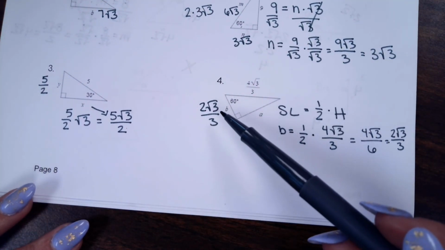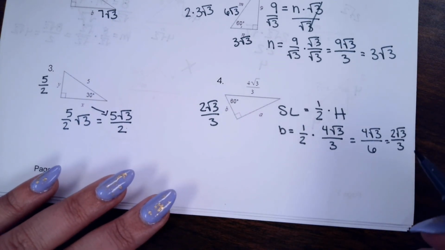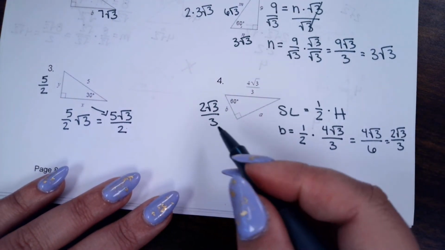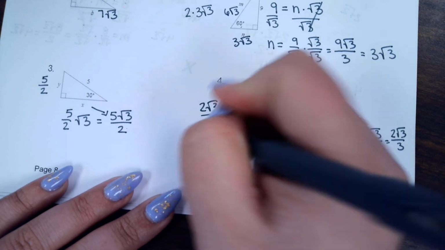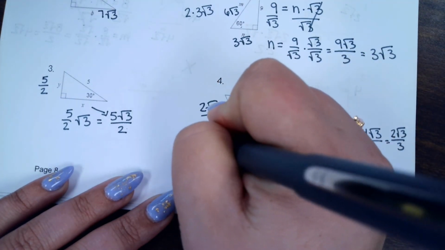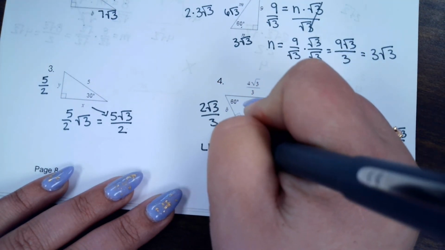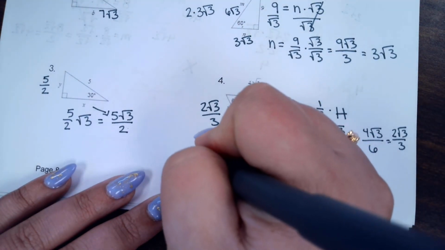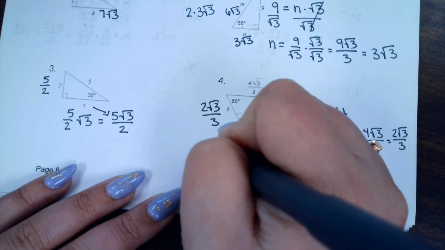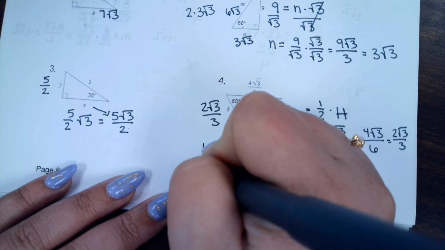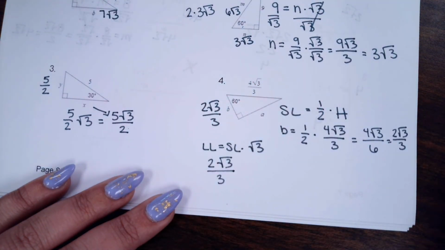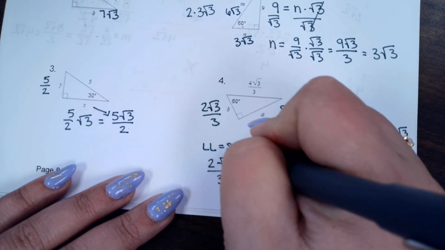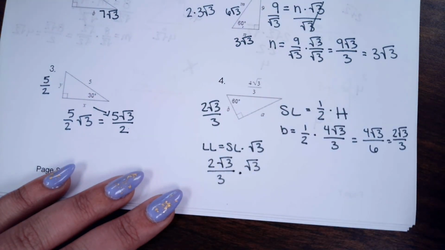Now that we have the short leg, the long leg is equal to the short leg times the square root of 3. So short leg is 2 root 3 over 3. We just found that. Times the square root of 3.